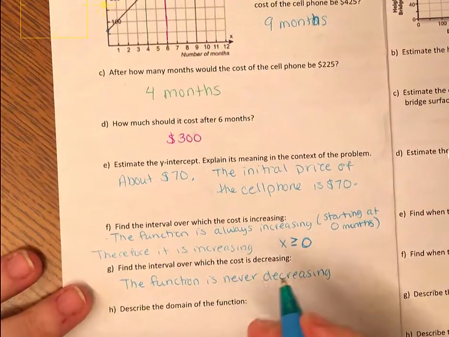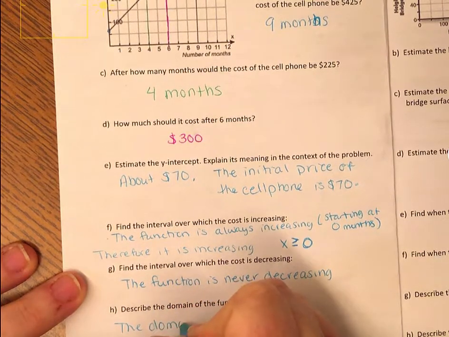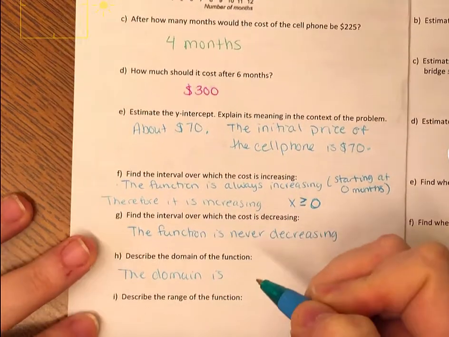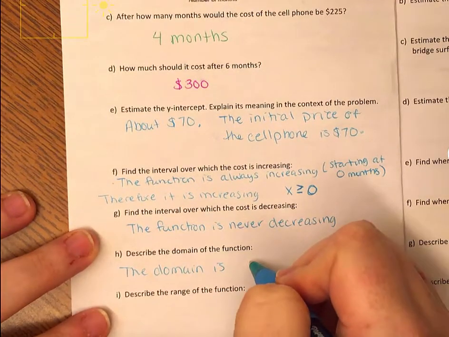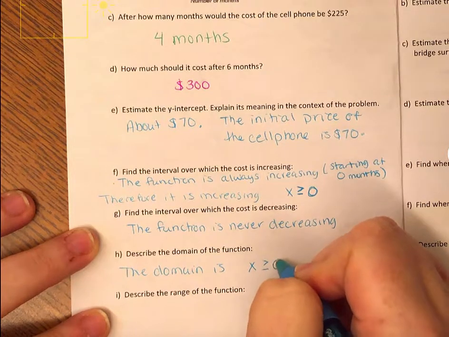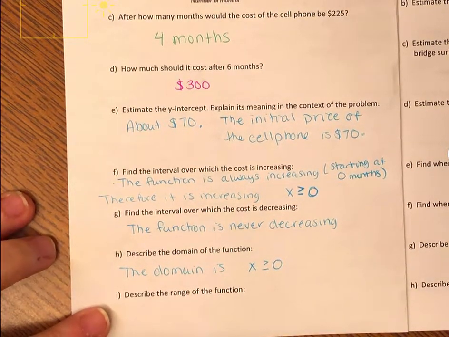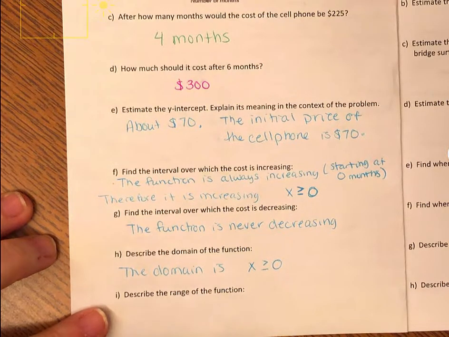So the domain of this function is, since it's the x's, all of the x values it's going to be greater than or equal to 0. Because the domain never goes into the negative. The x values never go into the negative.